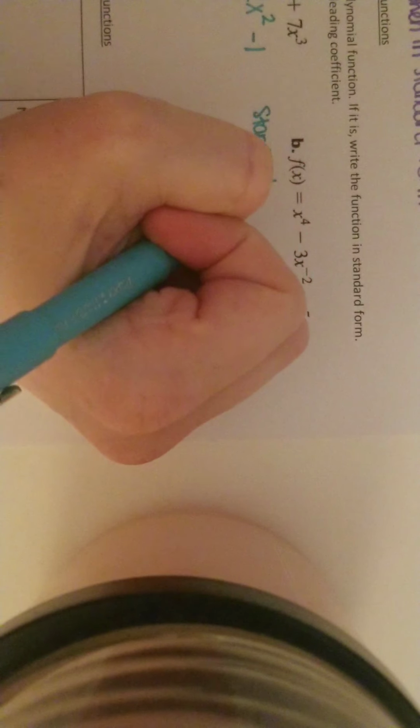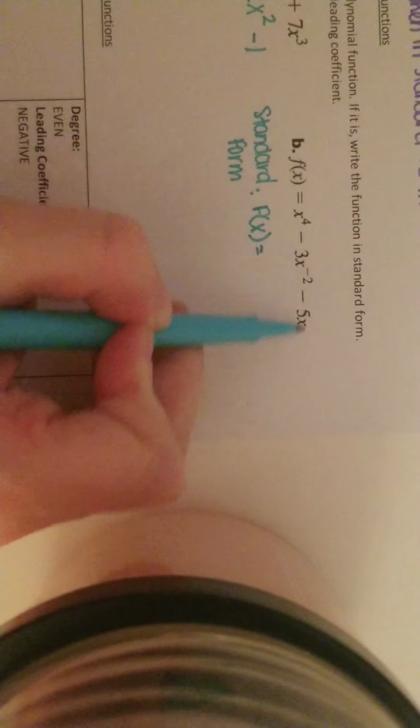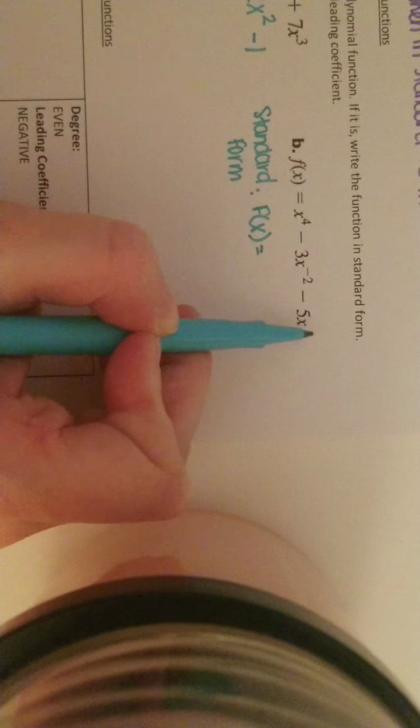So we're first going to do standard form. All right, standard form. And so we got to do highest exponent to lowest exponent. So we start with f of x. Now we have a 4, a negative 2, and an invisible 1. So the x to the 4th is going to go first. Then we have a negative 2.